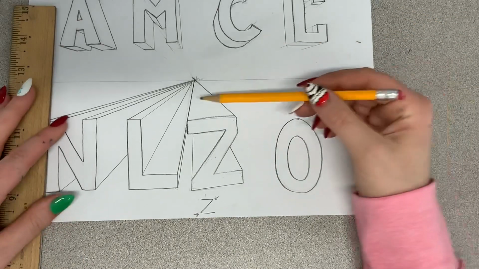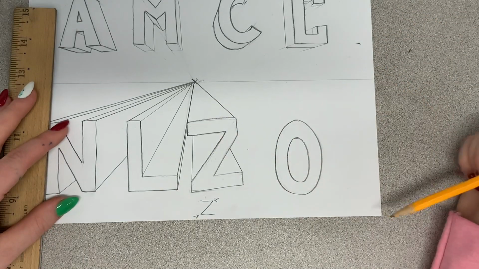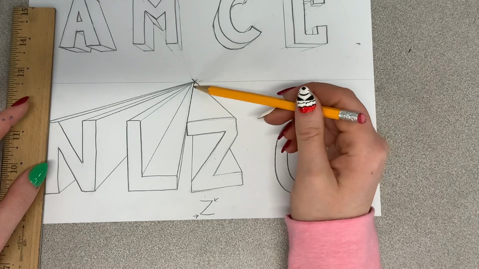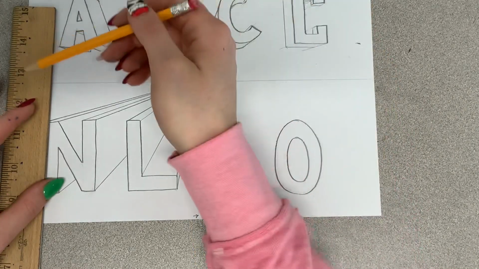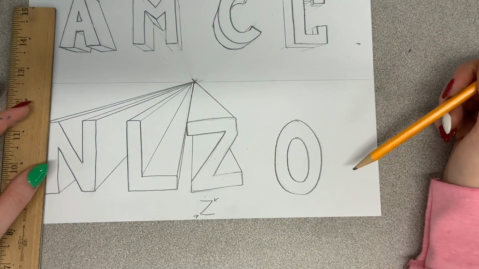And that's it. I only ended up drawing 4 lines of this Z, and that tends to happen when things are directly below the vanishing point or above, or if they're on the horizon line. They kind of look weird.